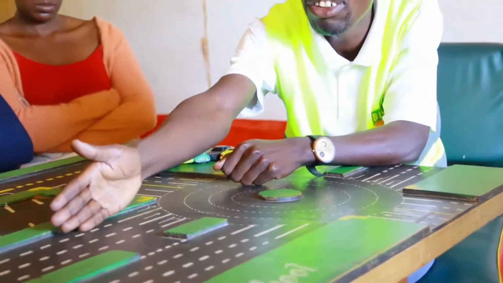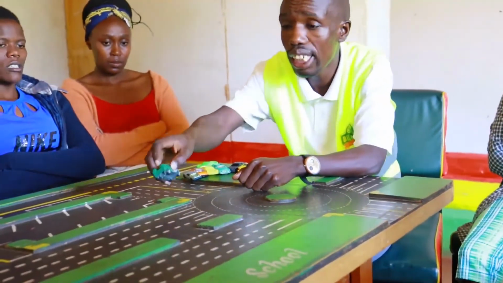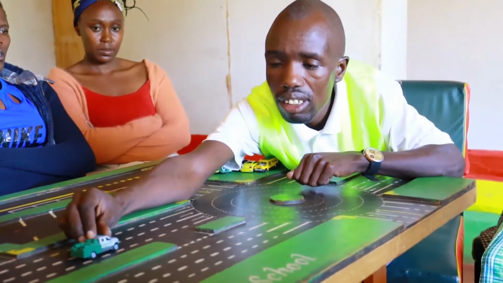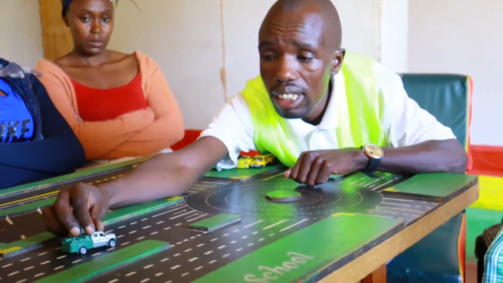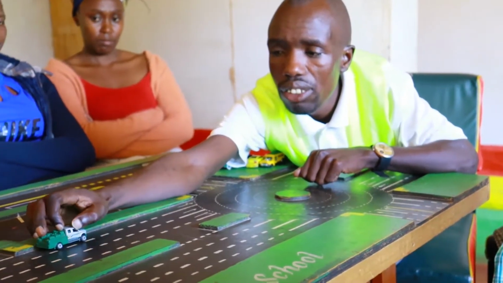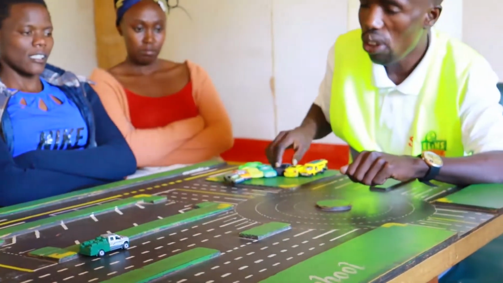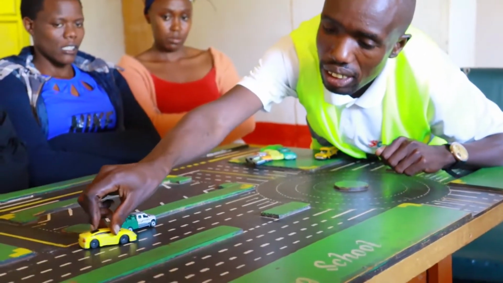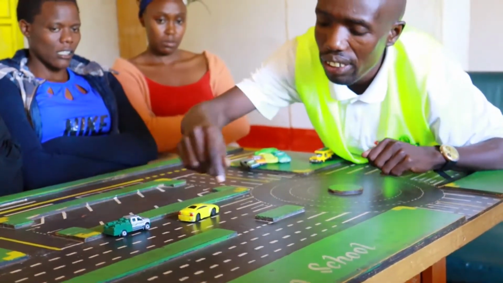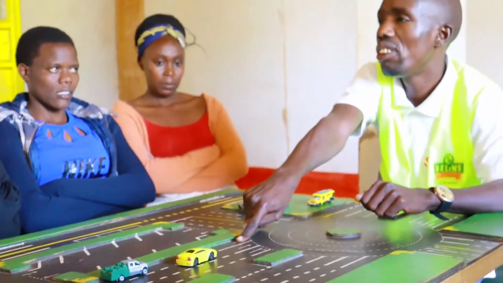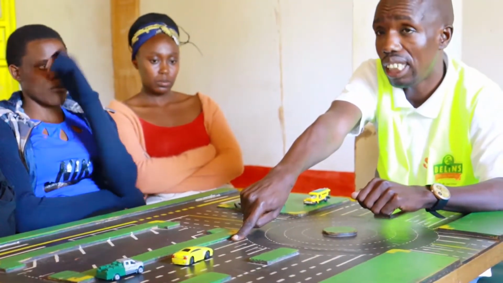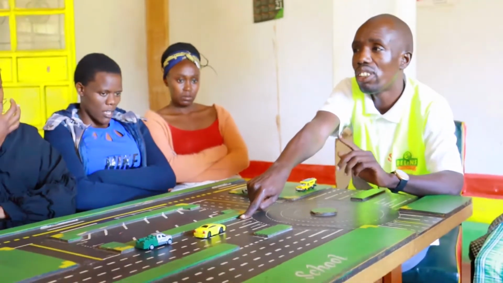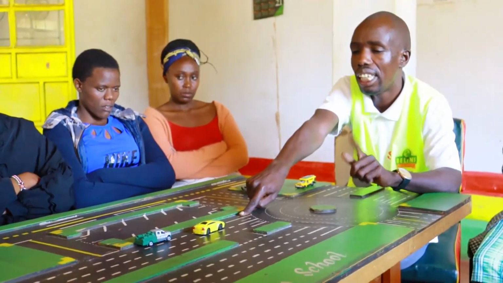So within a white broken line, you are allowed to change lanes and also to overtake. If you are here, you can shift lanes. While you are within a white broken line, you can also overtake. But while you are within a white continuous line, no shifting of lanes, no overtaking. So if you intend to change lanes, then you must do it within white broken lines.